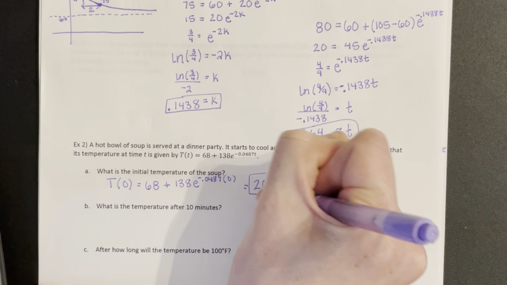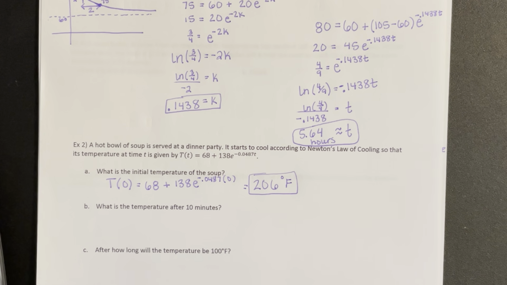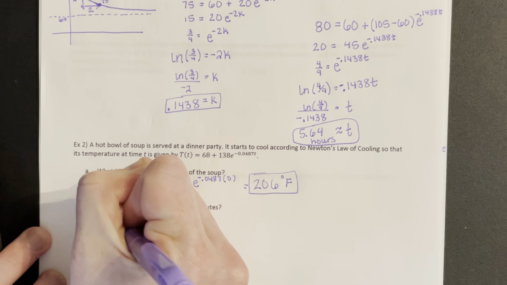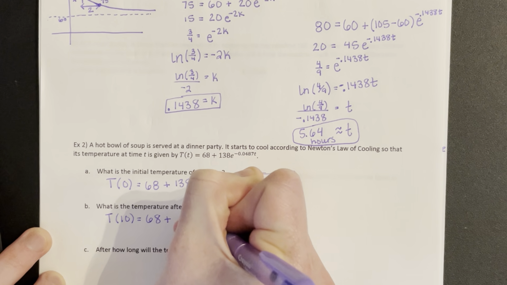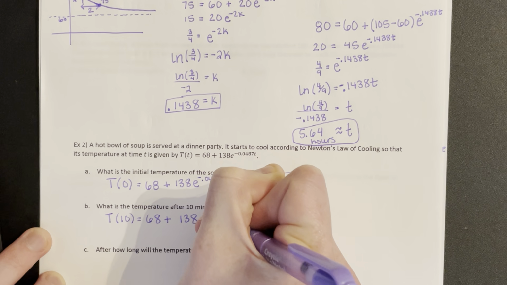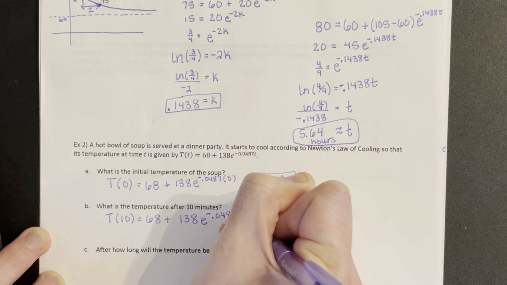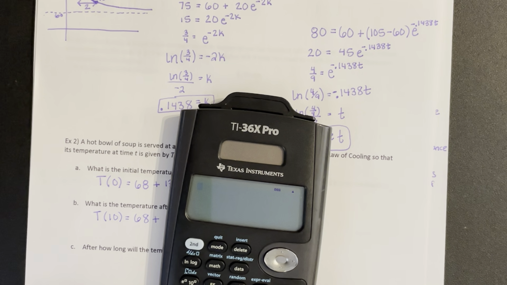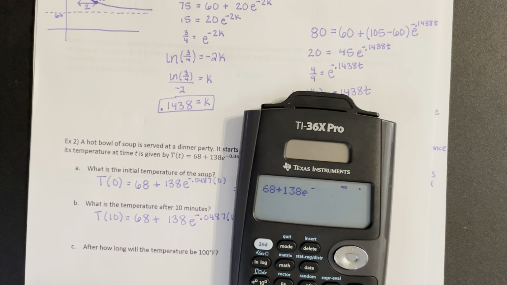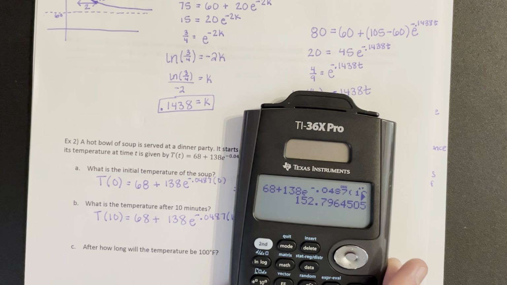So our initial temperature was 206 degrees Fahrenheit. What is the temperature after 10 minutes? That means I'm just plugging in 10 for t. So T of 10 is 68 plus 138 e to the negative 0.0487 times 10, which is 152.8.